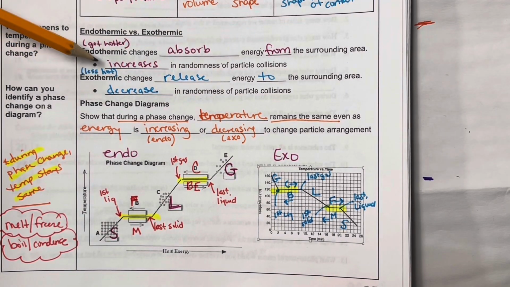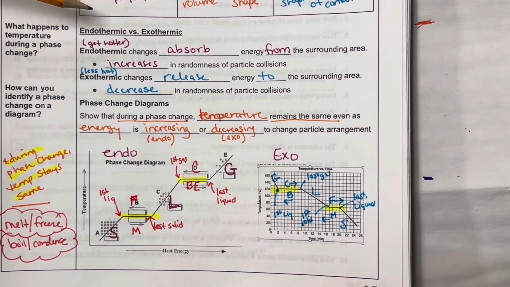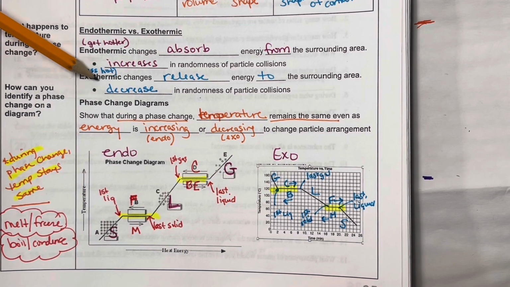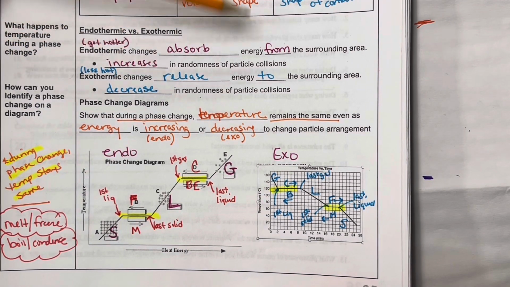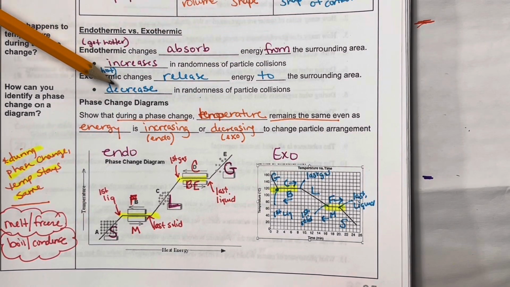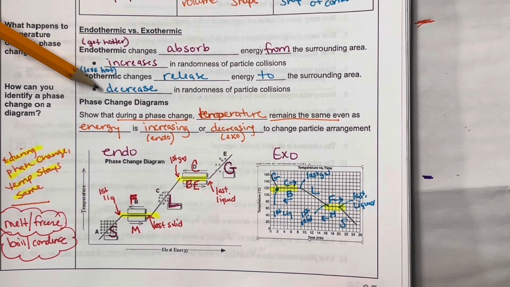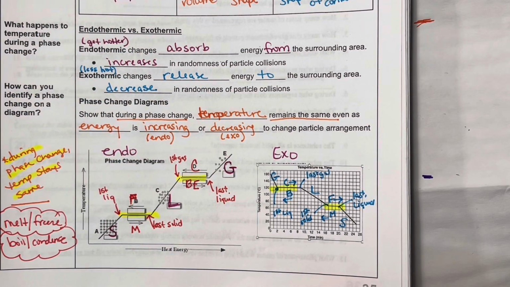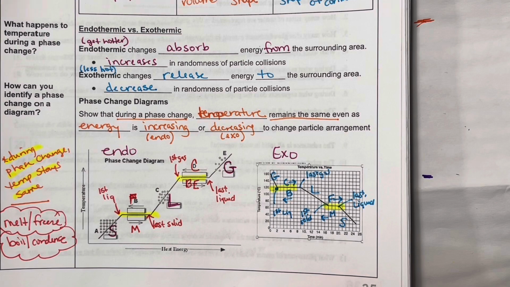Because those particles have more kinetic energy and they're able to move faster, they're going to collide with the particles around them more often. An exothermic phase change, on the other hand, is going to be losing heat energy. And so they're going to release energy to the surrounding areas, which means that those particles are going to move in a less random way, and so we're going to decrease the randomness of particle collisions. And really, this is going to be described when we look at our phase change diagrams. Our phase change diagrams show us what happens as we heat or cool a substance through its phase changes.